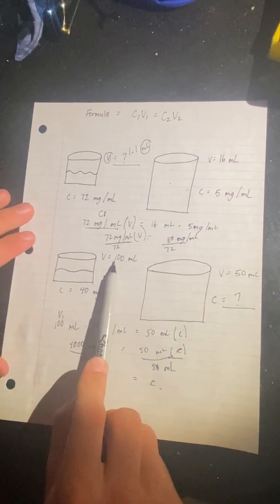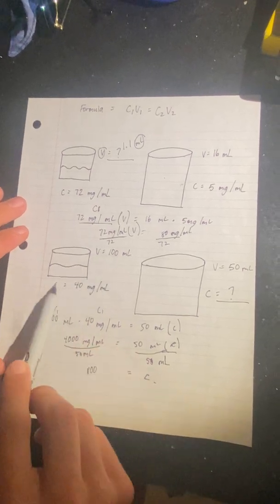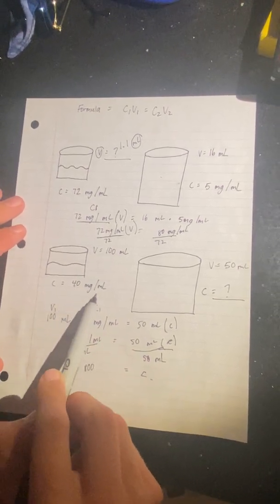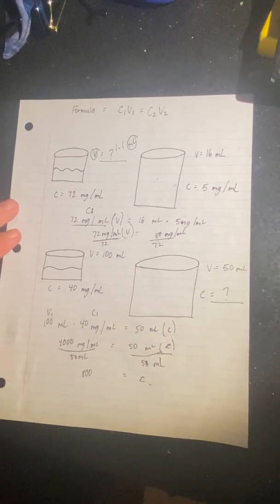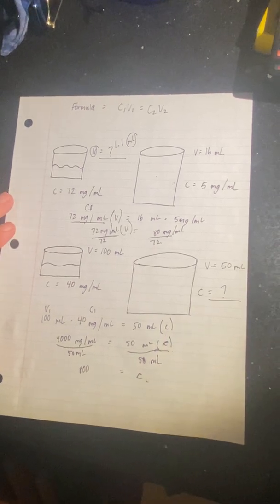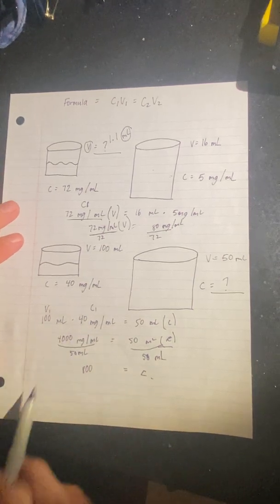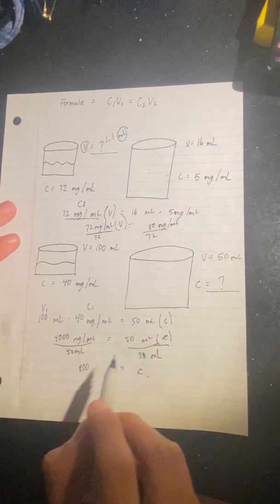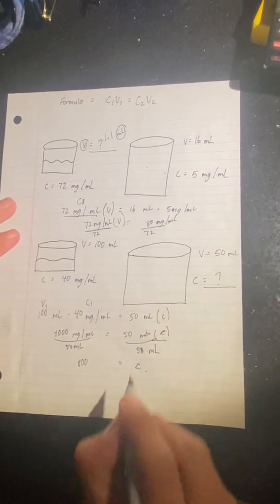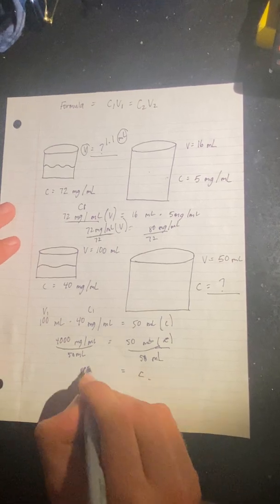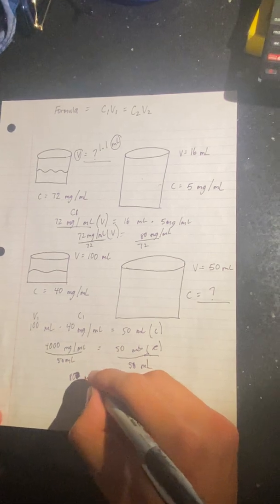My last example problem down here is the same thing. Volume of 1,000 milliliters and a concentration of 40 milligrams per milliliter. And test tube number 2 has a volume of 50 milliliters, and we're trying to find the concentration of the number 2. We're going to first multiply 100 by 400, which is 4,000. And the right side has the 50 milliliters, and we're trying to find the C. We're going to divide both sides by 50, and we get a total of 80 milligrams per milliliter.